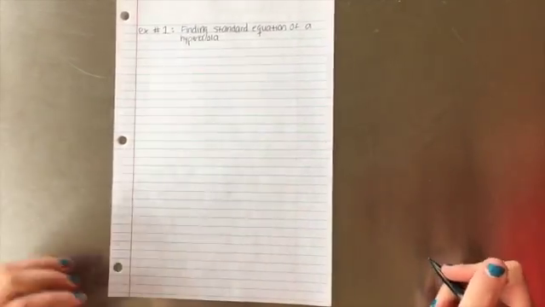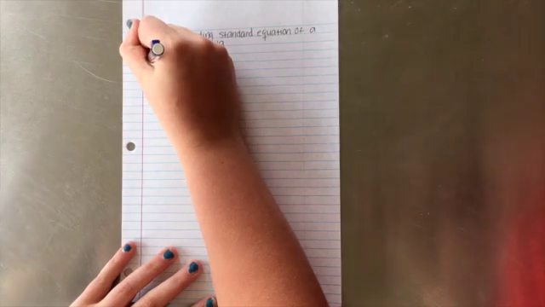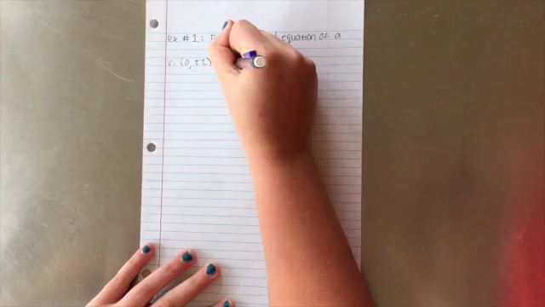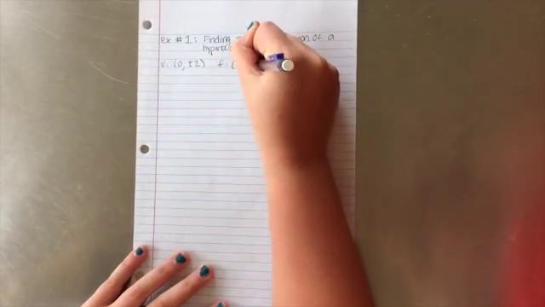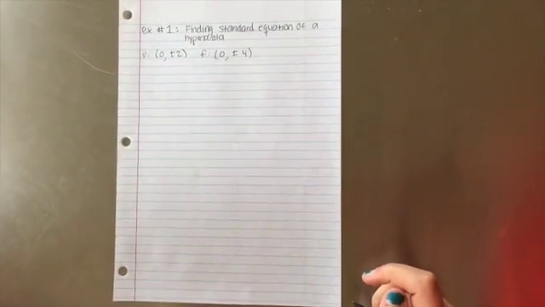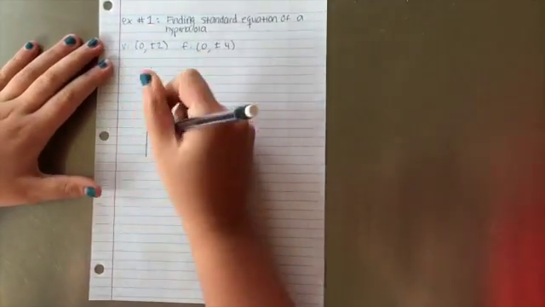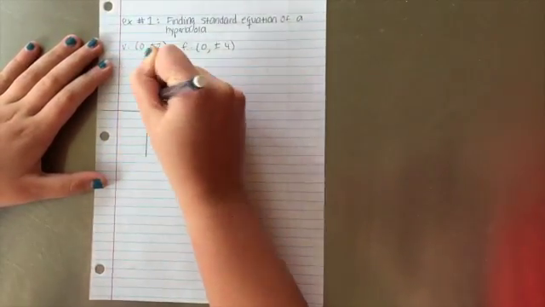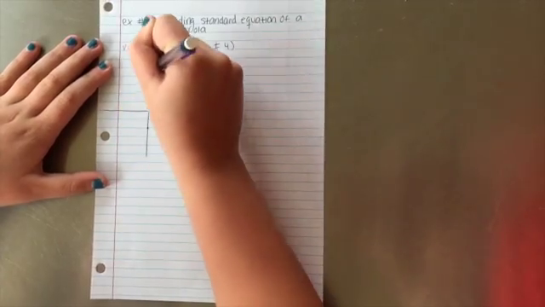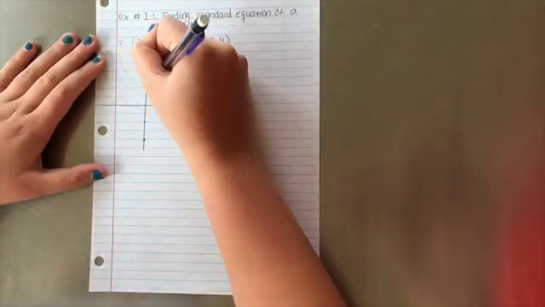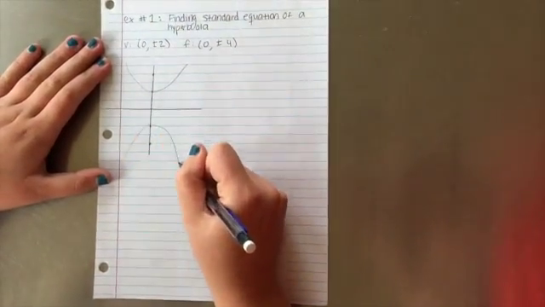Okay, so for example 1, it's finding the standard equation of a hyperbola. And what we're given are the vertices, which are 0 plus or minus 2, and the foci, which are 0 plus or minus 4. And what's easiest with these kinds of problems is to graph it out, so you can see where it is on a graph. So we're just going to draw a quick graph here. And you can go up 2 for the vertices, and then up 4 for the foci. And then you can conclude that the graph is going to go something like that.